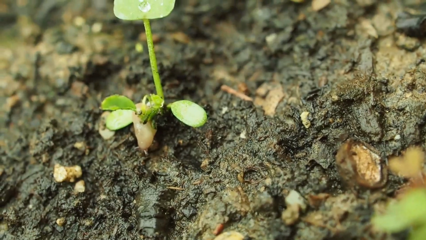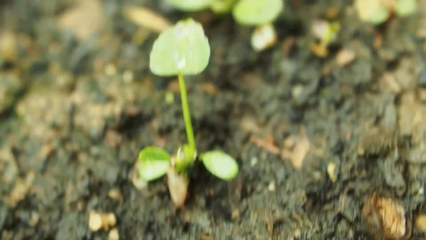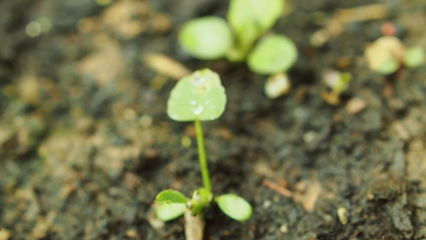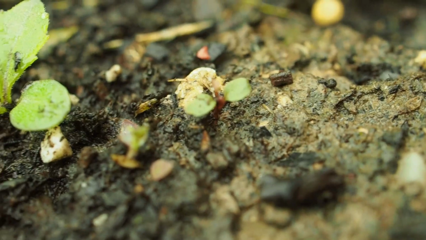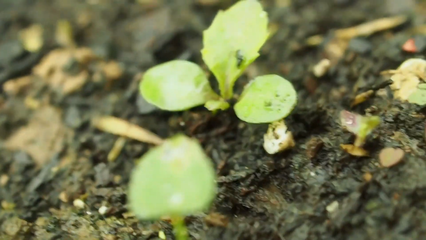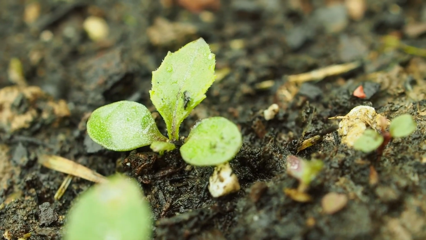Here's another example. You can see the cotyledons at the base, and then this large true leaf here. Cotyledons. Cotyledons and a true leaf. Cotyledons are sometimes called seed leaves.